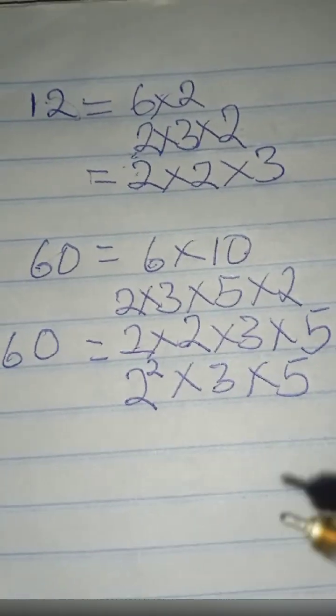Now, another way of doing this is by the division method. Let's look at 36. Express this as a product of its prime factors. You can just start dividing it by using prime numbers, prime factors that can divide it. Now, 2 is the least prime number. So I use 2 to divide, because 2 can divide.